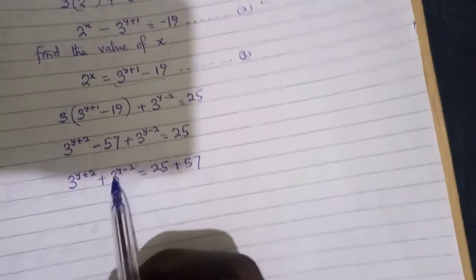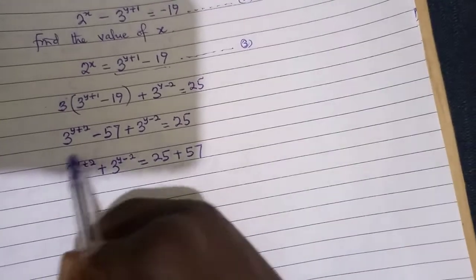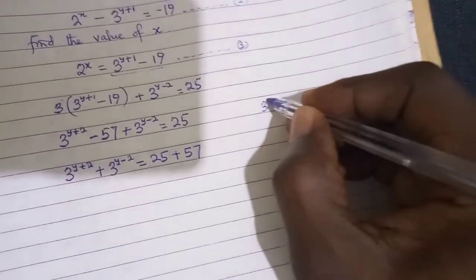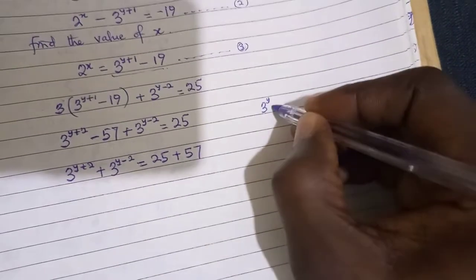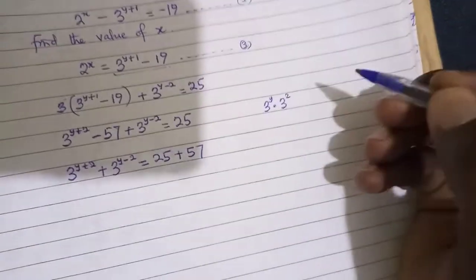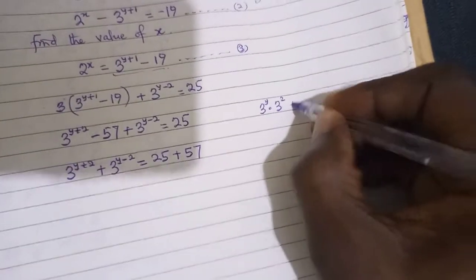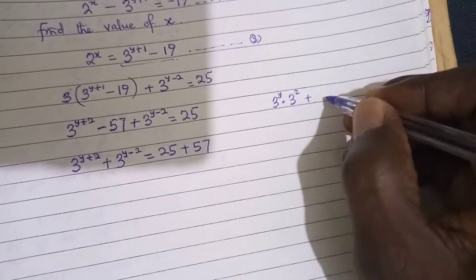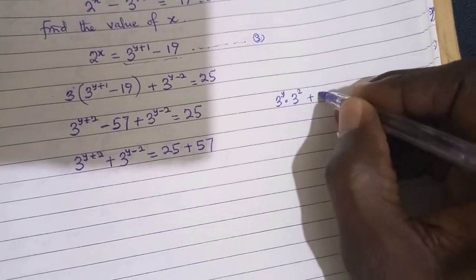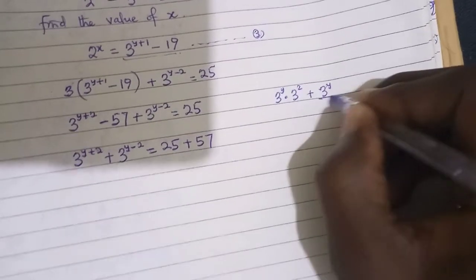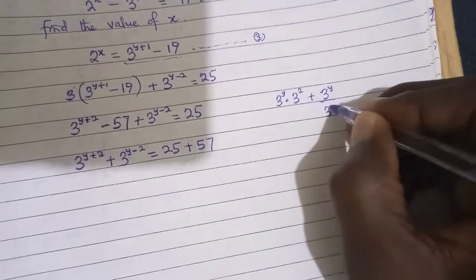To make it simple, this expression is the same thing as writing 3^y times 3^2, then plus this expression, which is the same thing as writing 3^y over 3^2.